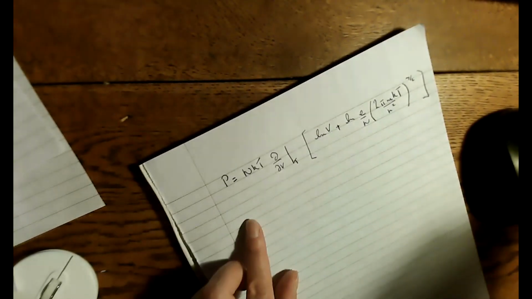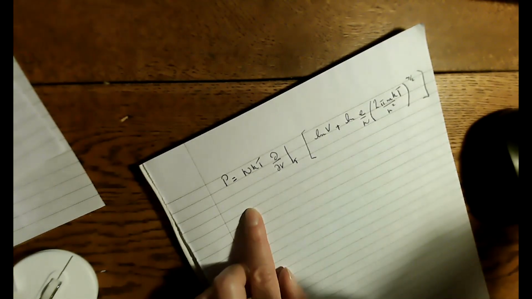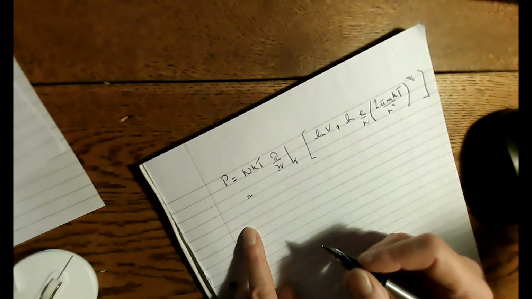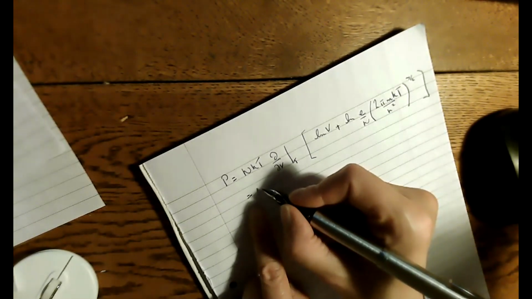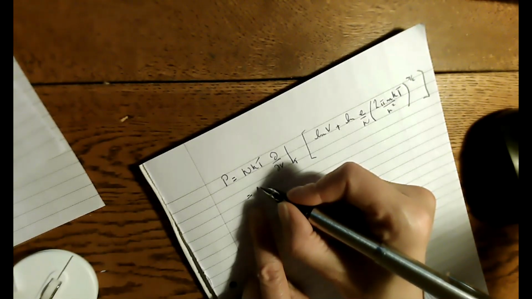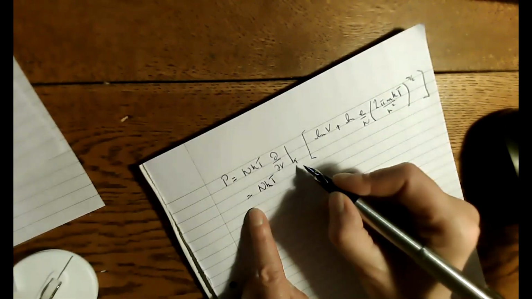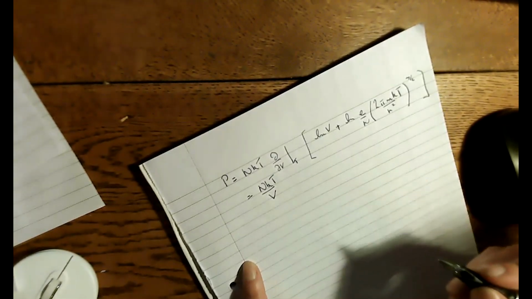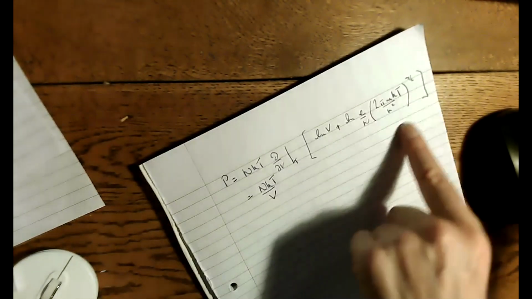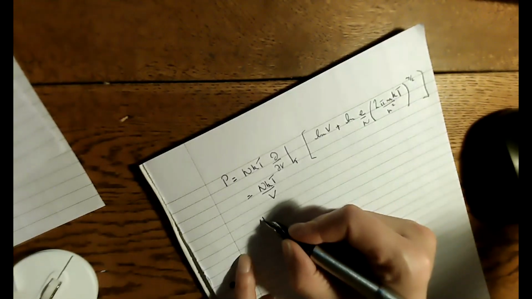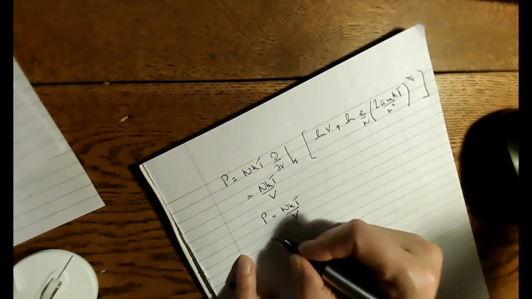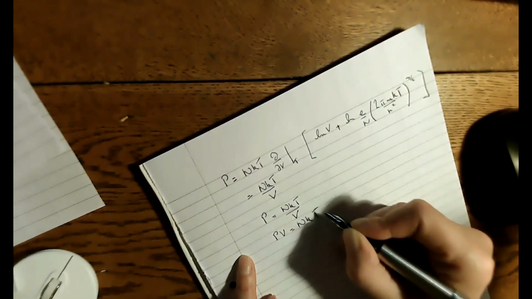And of course, this is really helpful because we end up with NkT d by dV at constant T of log V, just 1 over V, and then d by dV of all of this is of course 0 because there's no dependence here on V. So we end up with P is NkT over V, which of course means that PV equals NkT.